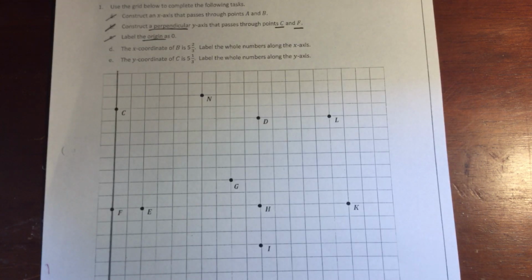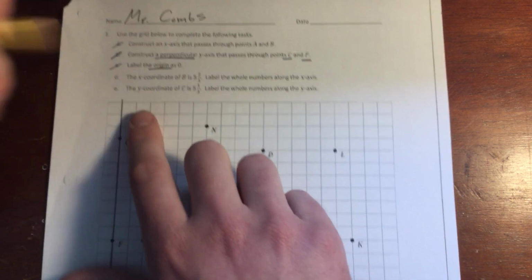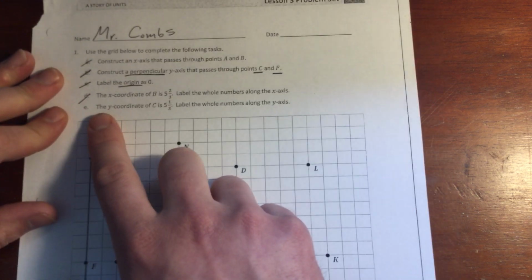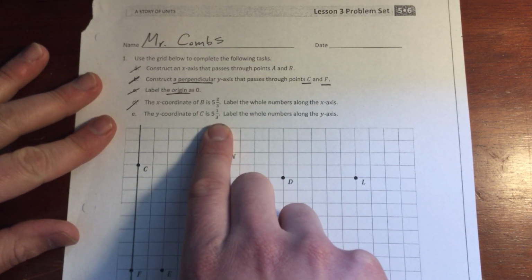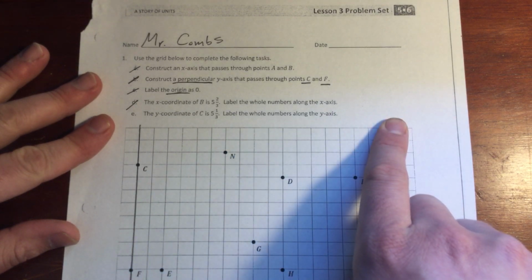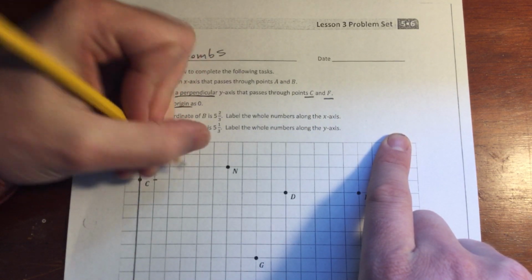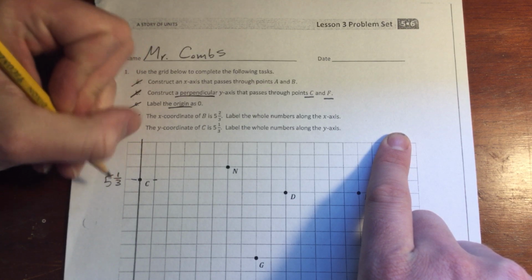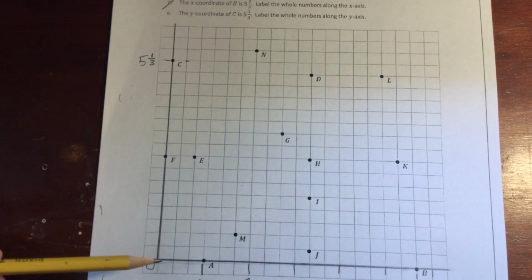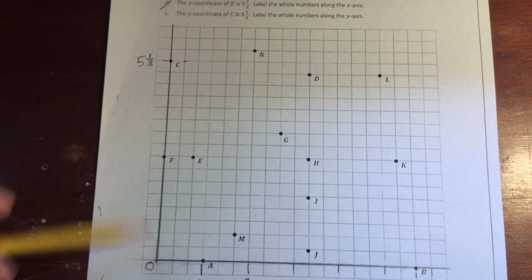And so now that I can see, I'm going to do the same thing for E. So I see that the y-coordinate of C is 5 1/3. We're going to label the whole numbers along that axis. I'm going to label that C as 5 1/3. Okay, so once again, I can see that this is split into thirds, so I'm just going to count by thirds until I get to my whole numbers.